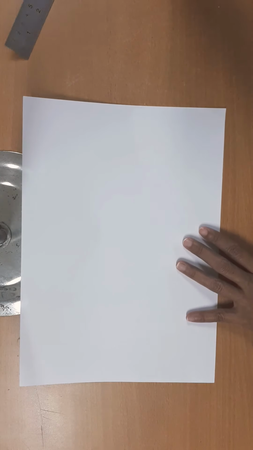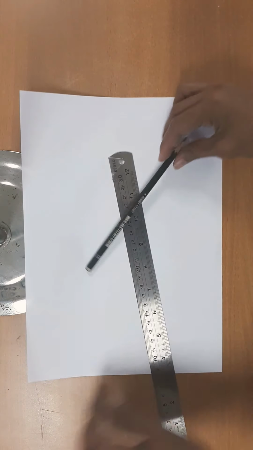I'll show you how to draw one-point perspective letters. You need paper, of course, ruler, pencil, and eraser.